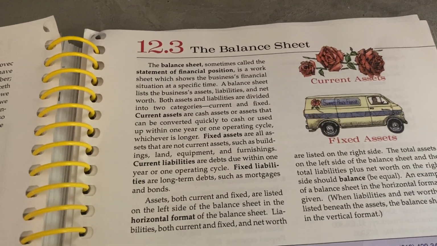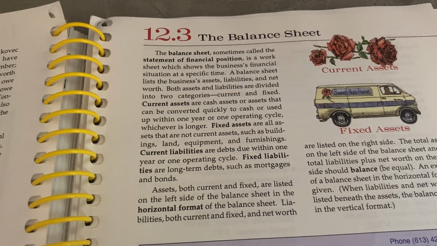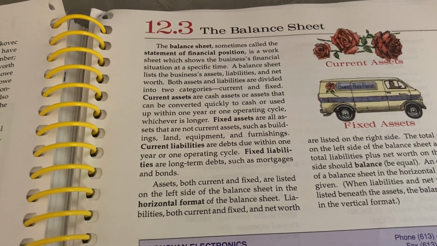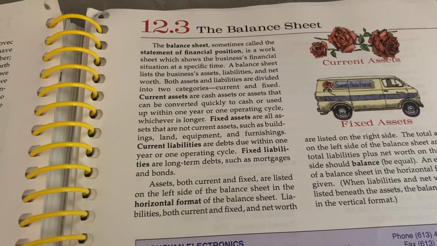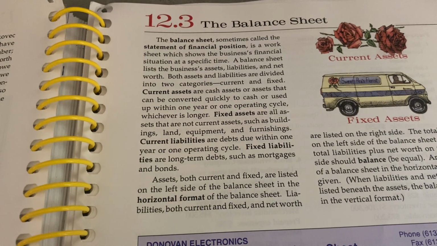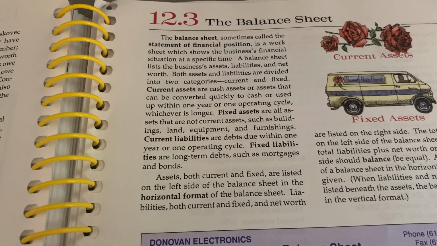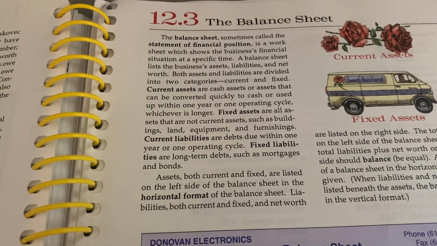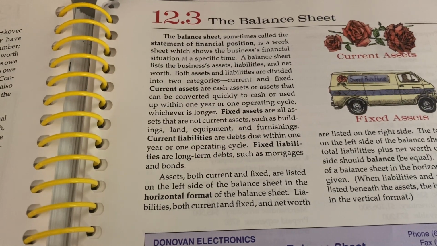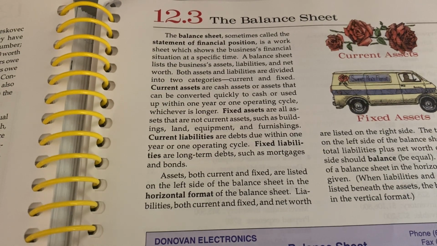So the balance sheet is the statement of financial position, a worksheet that lists your assets, liabilities, and net worth. There are two categories that you need to be concerned with. One is the current and the other is the fixed. And you need to know what the difference between the current and the fixed are. The current assets are cash assets or assets that can be converted quickly into cash. I always think of a river current flowing. Current assets are flowing in and out.